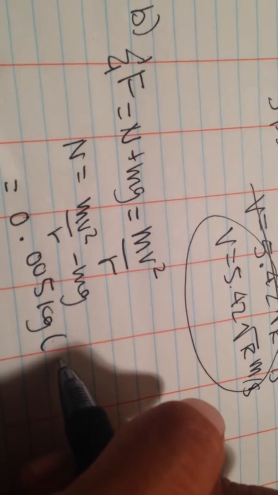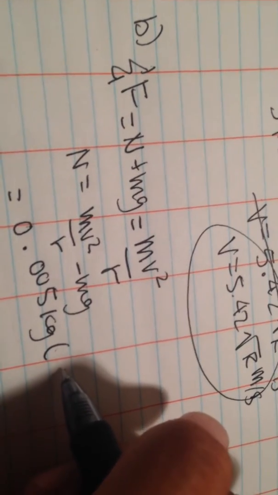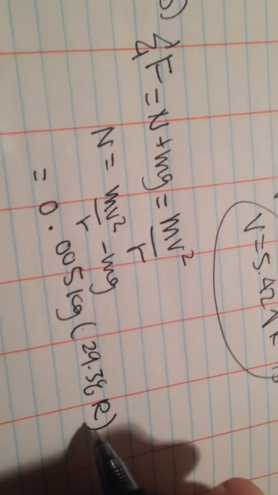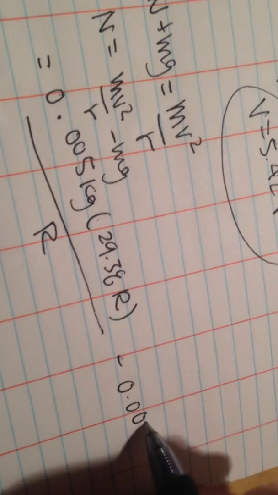So they give us the mass, 5 grams, which is equal to 0.005 kilograms, times velocity, which is 5.42 square root of r. Since it's being squared, it's actually 29.3 r, because it's being squared, all over the radius, which is r, minus 0.005 kilograms at 9.8 meters per second squared. Cool.